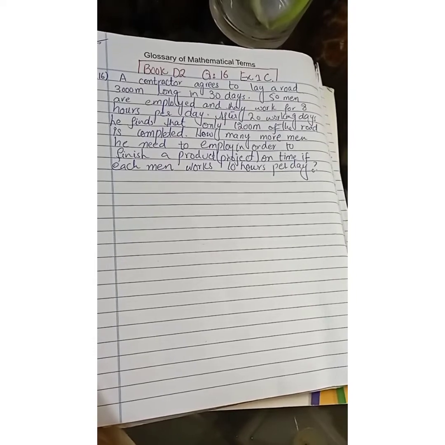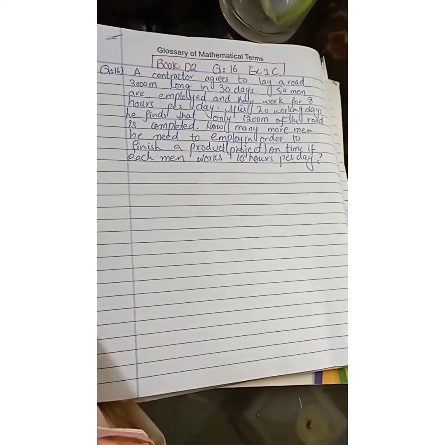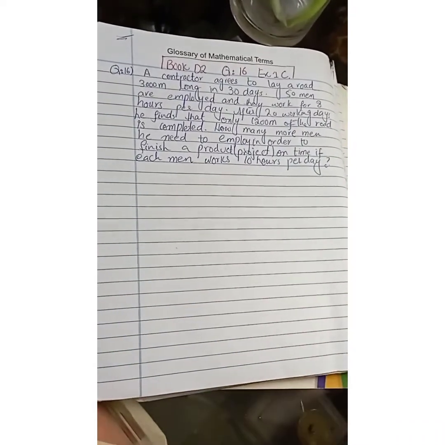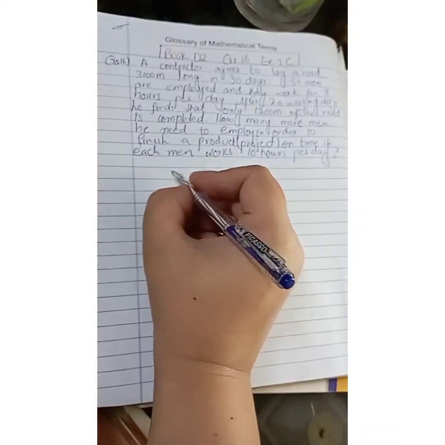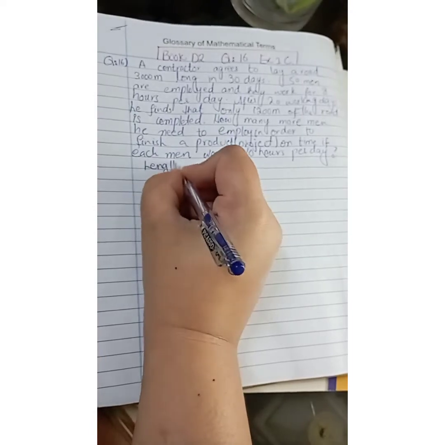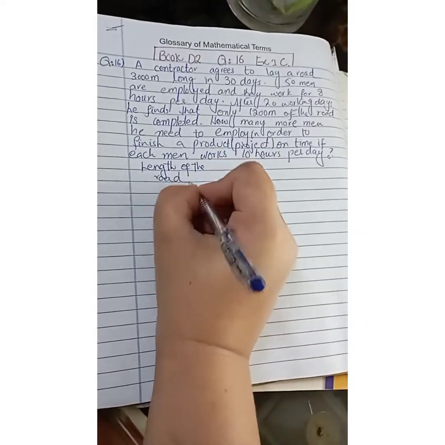There are not only two quantities but more quantities, so first we have to analyze which quantities are in direct proportion and which are in inverse proportion. So let's see what is being given. For example, the first quantity which is given is the length of the road. So this is the first quantity.